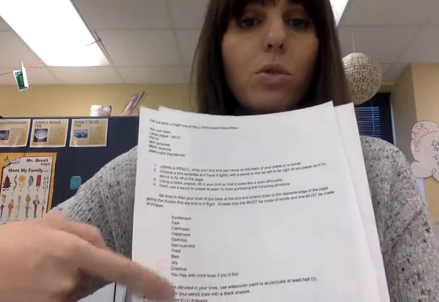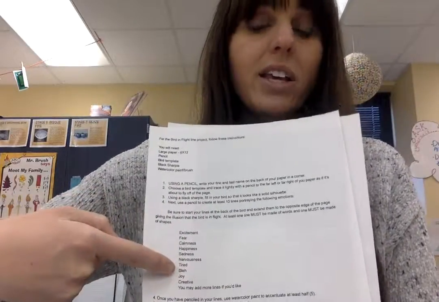So next, use a pencil to create at least 10 lines portraying the following emotions. The emotions that I want you to render are right here on the instructions, okay? I'm going to read them to you now. You need to make lines for excitement, fear, calmness, happiness, sadness, nervousness, tired, blah, joy, creativity, and then you may add more if you would like to.